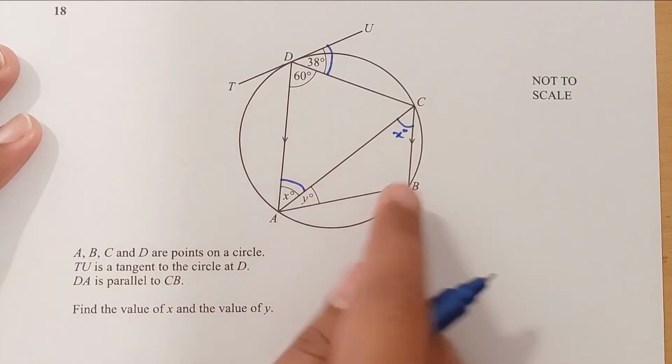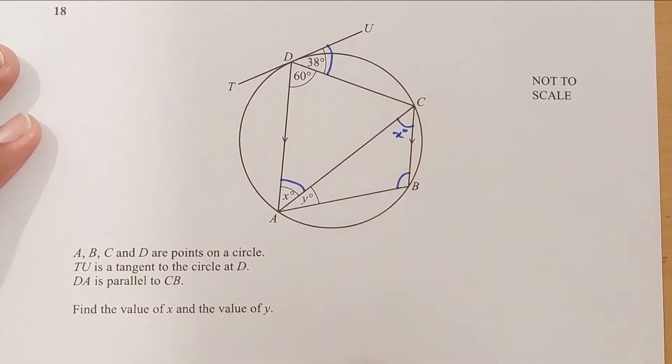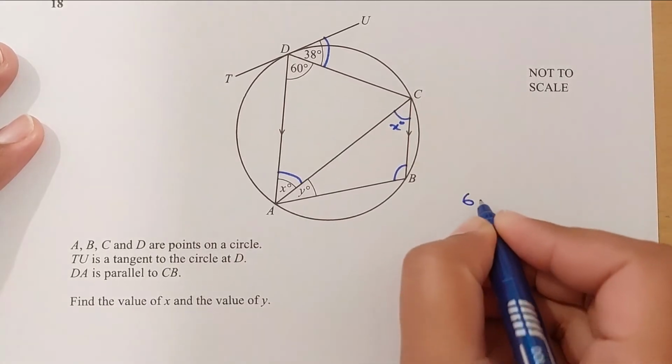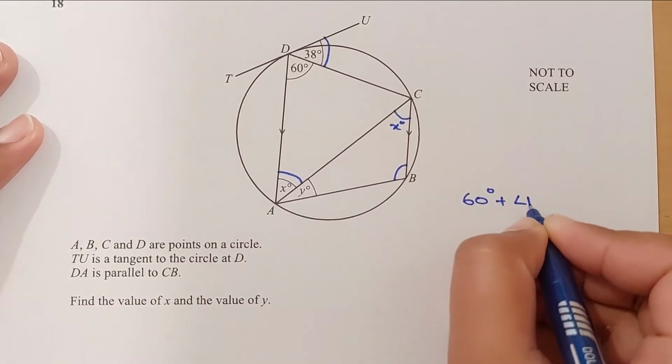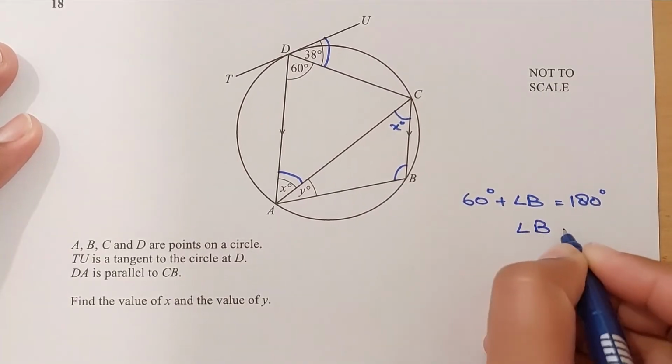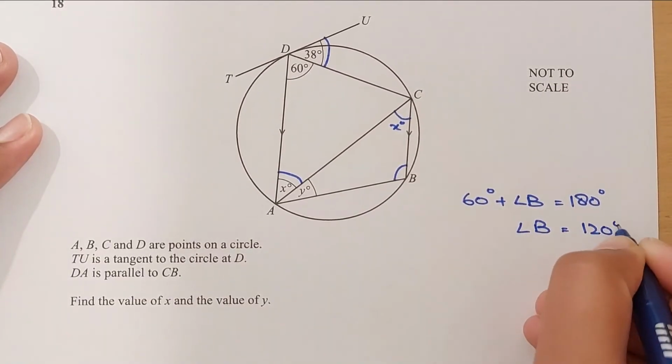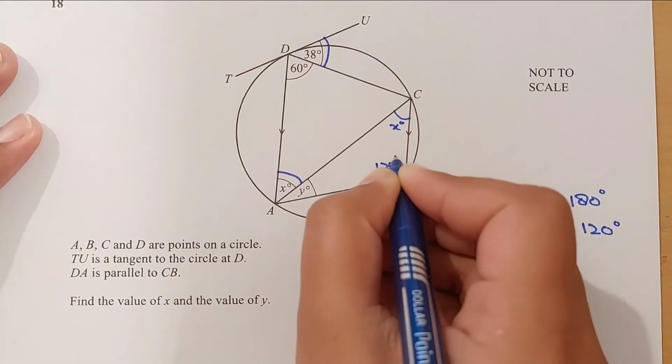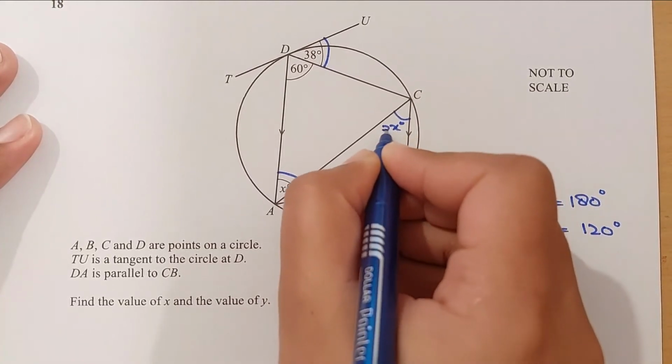So this is 60 and this is some angle B, and the sum is equal to 180. So we can say 60 degrees plus angle B equals 180. And what is angle B? Angle B equals 180 minus 60, that is 120 degrees. So this is 120, right? This is X, that is 36, right?